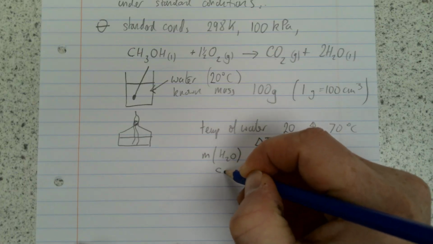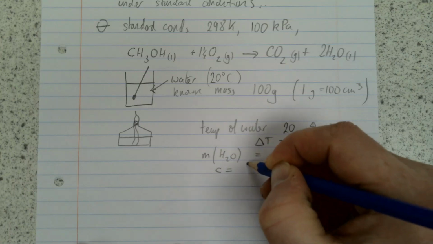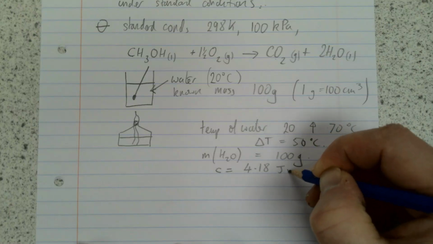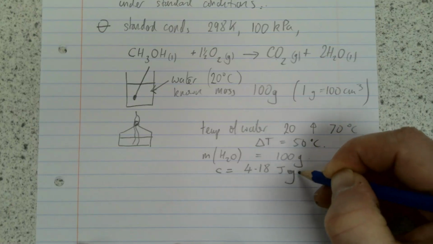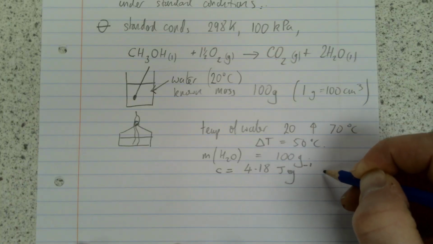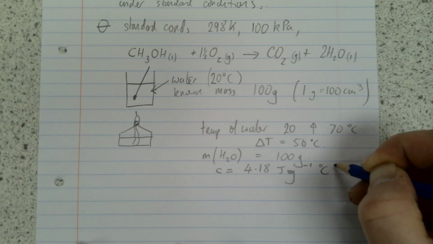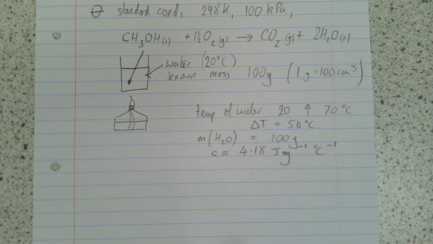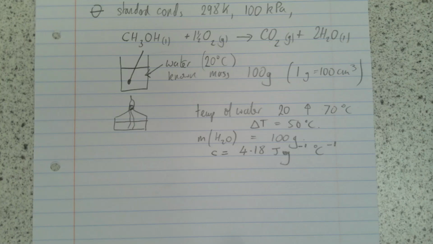And so we also need the specific heat capacity of water, which is 4.18 joules per gram per degree C or per Kelvin. I think it's degree C since we're measuring in degree C here. So joules per gram per degree C, okay? Or if you prefer, joules per degree C per gram, whatever works for you.